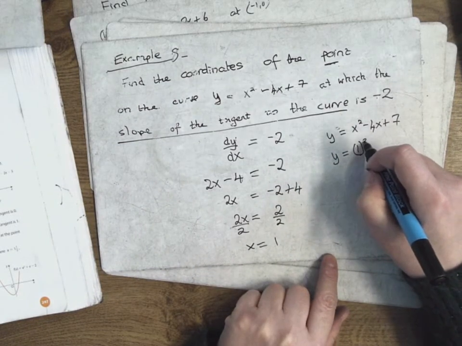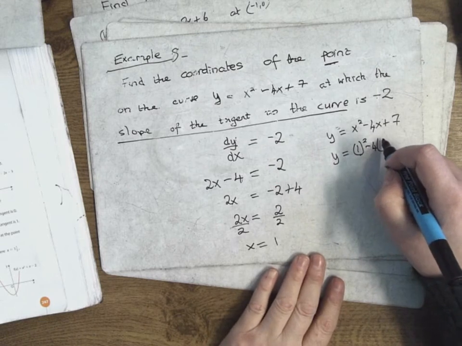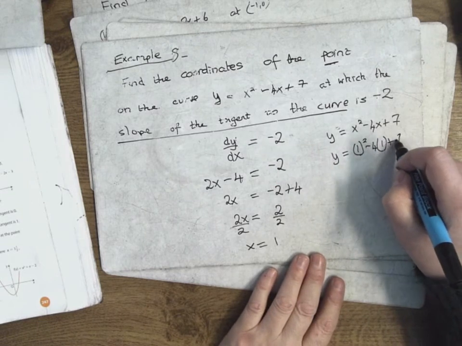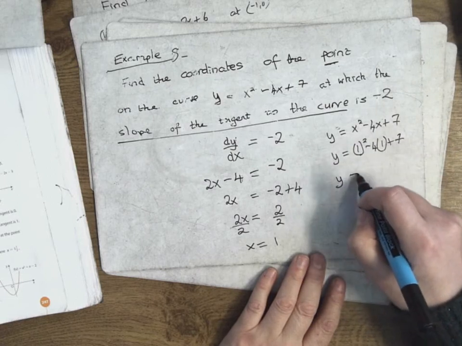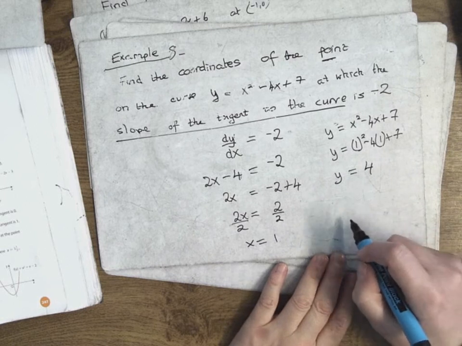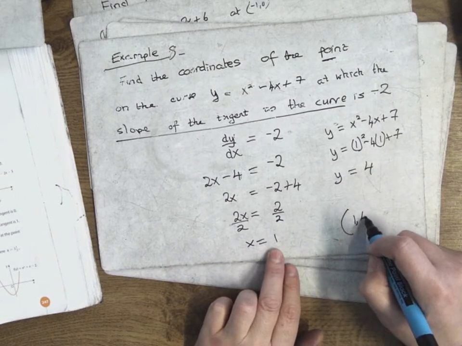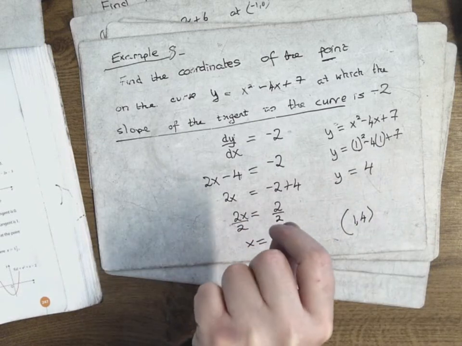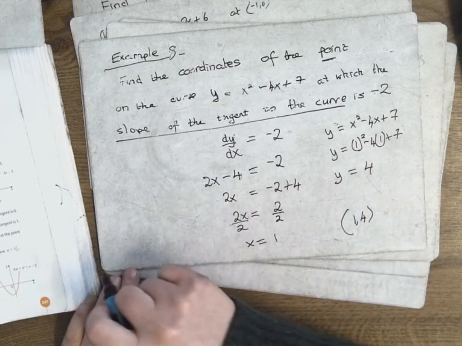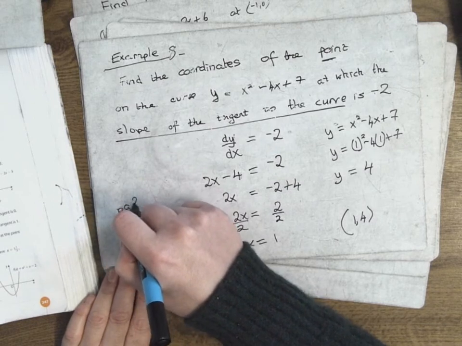So it's 1 squared minus 4 times 1 plus 7, into the calculator with that, press equals, and you get 4. So that's the point, x is 1, y is 4. Is that okay? A question like that is page 247.